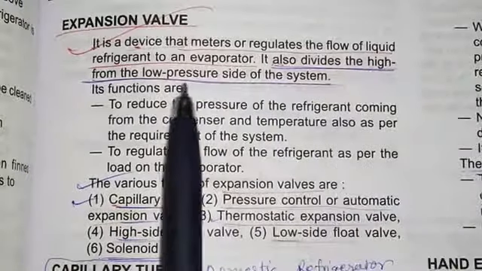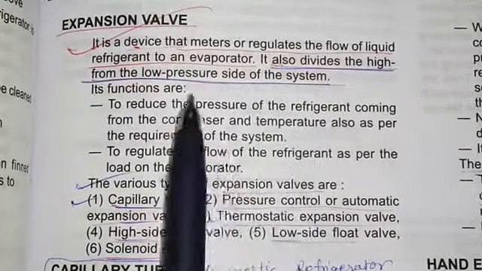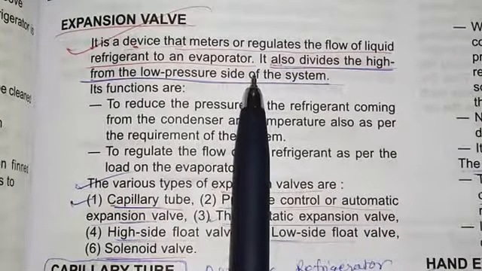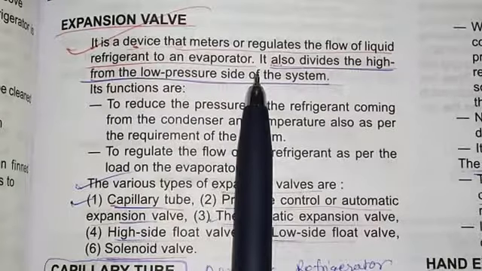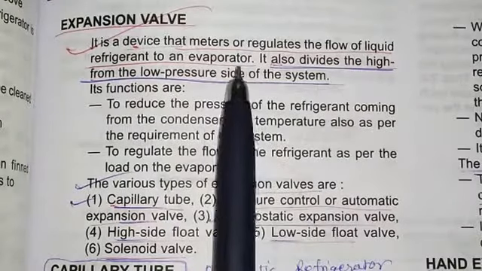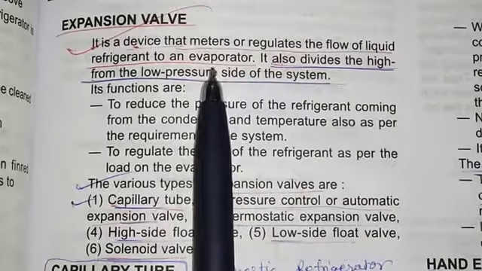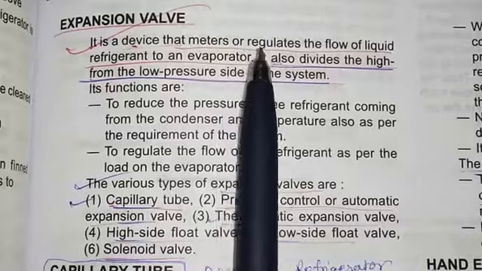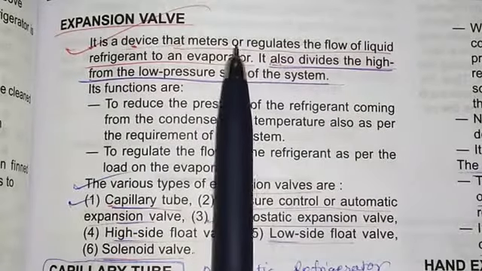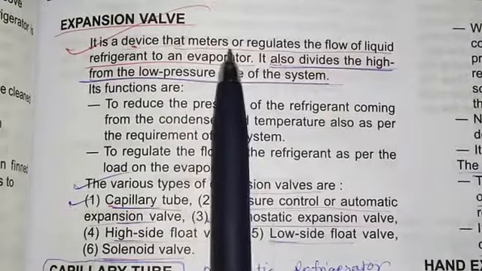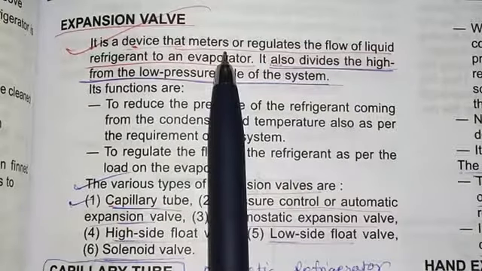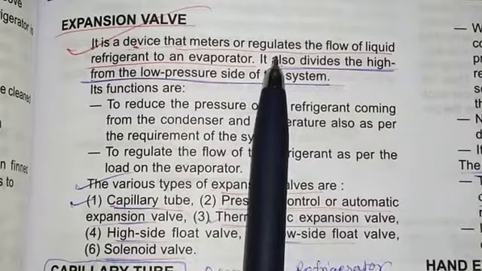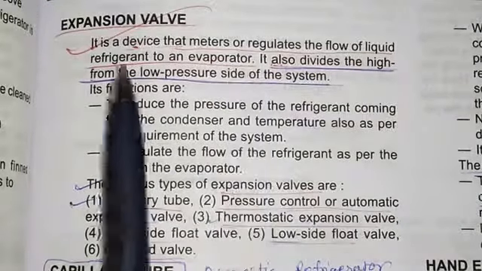It also divides the high from the low pressure side of the system. Since after the expansion valve there is a sudden release of pressure, or pressure reduces, the pressure above the expansion valve is high and below the expansion valve is very low, and that meters or regulates the flow of refrigerant to the evaporator. Evaporator is the part where we put our food items which are to be refrigerated, and so it regulates the flow of refrigerant in the evaporator.